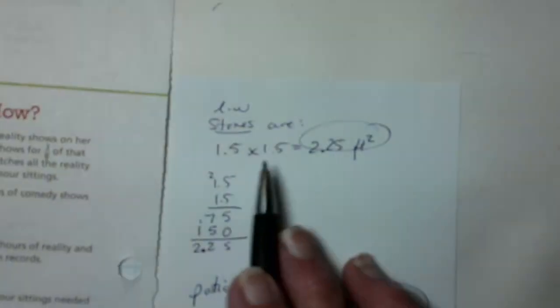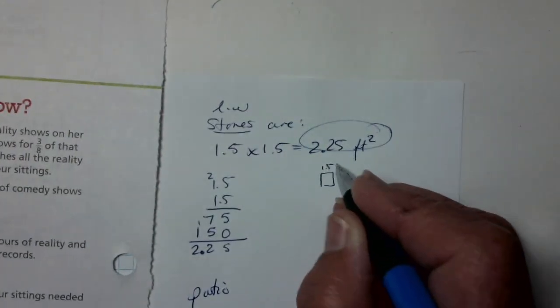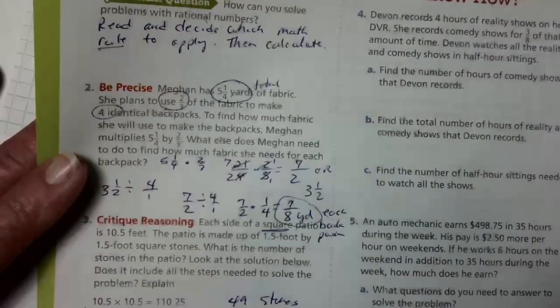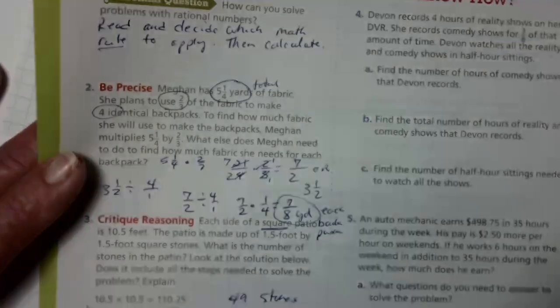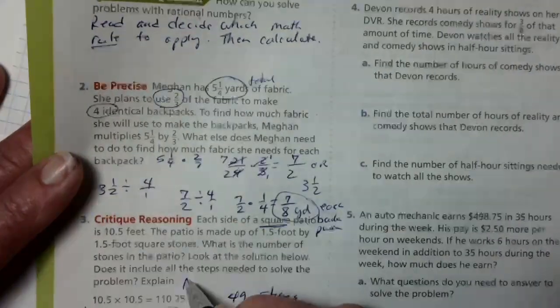No, it is not. The area of a stone should have been 1.5 times 1.5. They only divided it by 1.5. So this is incorrect right here. It's an incorrect step. Does it include all the steps? No, it does not.